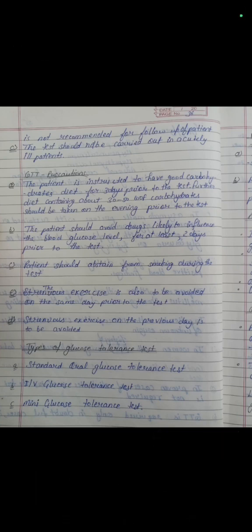Now we will discuss the glucose tolerance test precautions. The patient is instructed to have a good carbohydrate diet for 3 days prior to the test. Further, a diet containing about 30 to 50 grams of carbohydrates should be taken on the evening prior to the test.